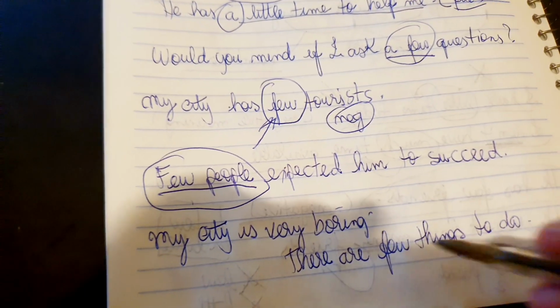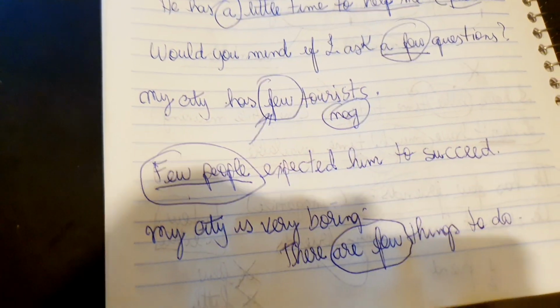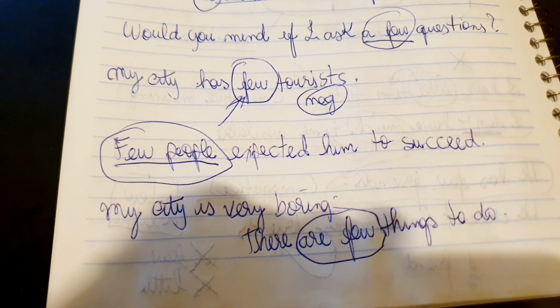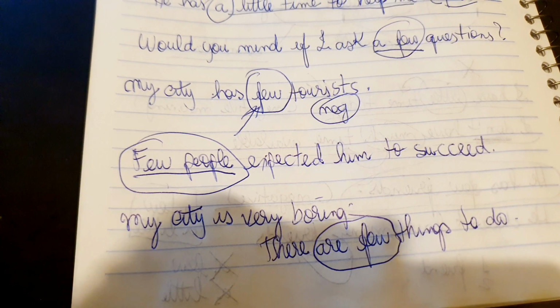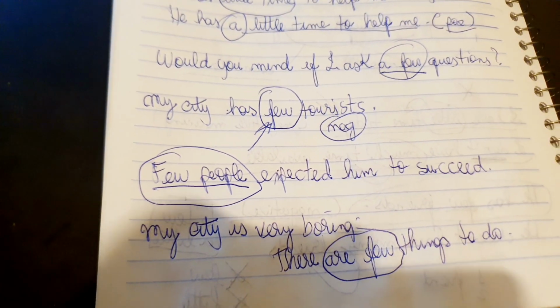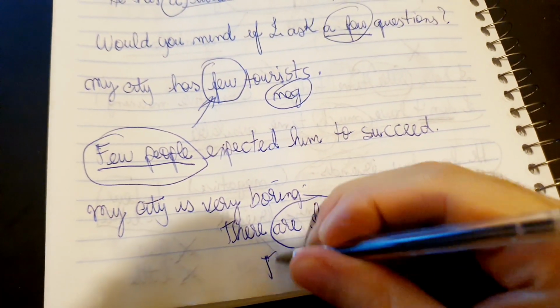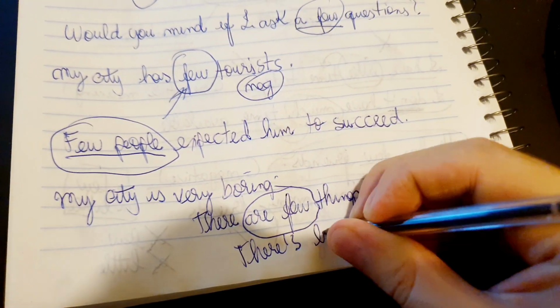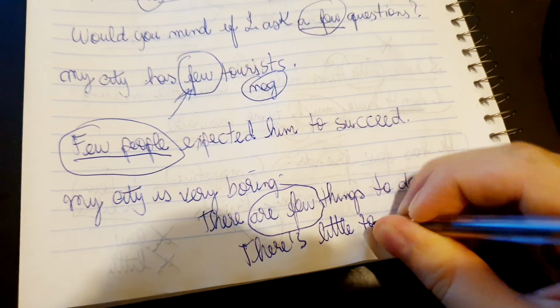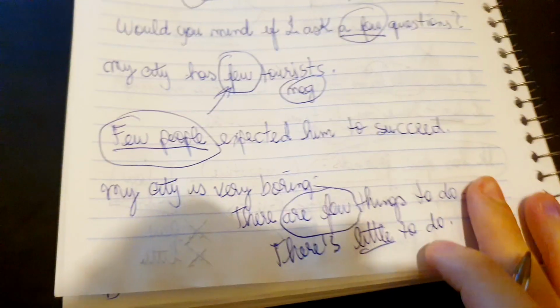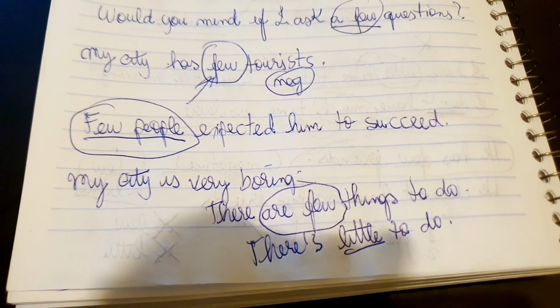So it has a negative meaning. There are few things to do. Okay? Or you can also say, there's little to do. There is little to be done.